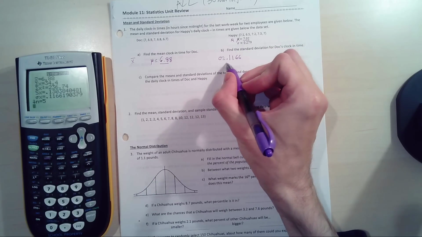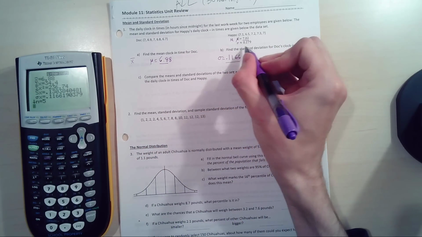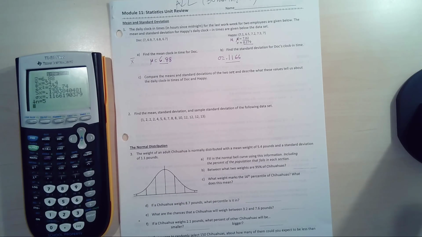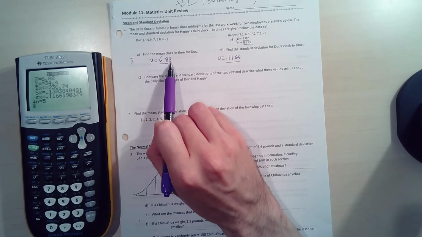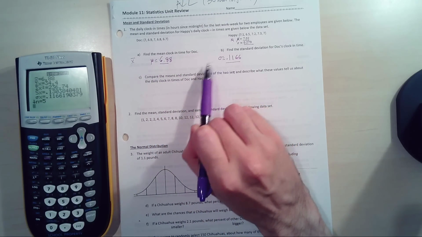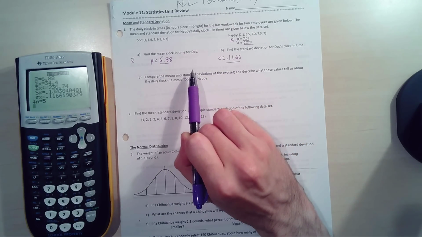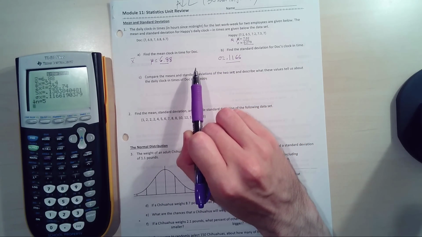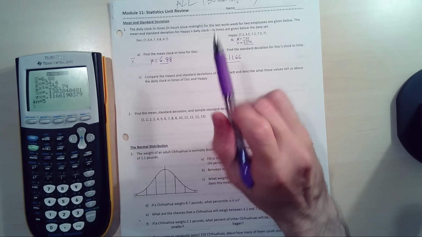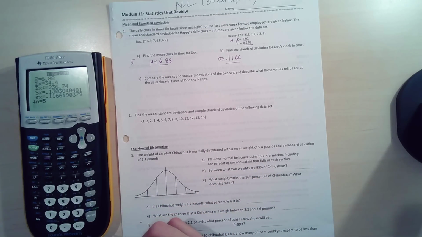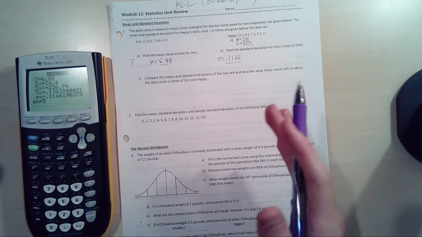Furthermore, Doc is also more consistent than Happy because his standard deviation is lower than Happy's, which is 0.279. So in other words, most of Doc's times are around the 6.88, off by about 0.1 or so. So he goes up to about 7 and down to about 6.78 or so. Whereas Happy here sometimes comes in even earlier than Doc, all the way down to 6.7 and lower. Whereas he also clocks in way later as well, up to 7.3. So that's kind of what we're talking about when comparing and contrasting here. You just want to talk about where the center is and how they are spread out.